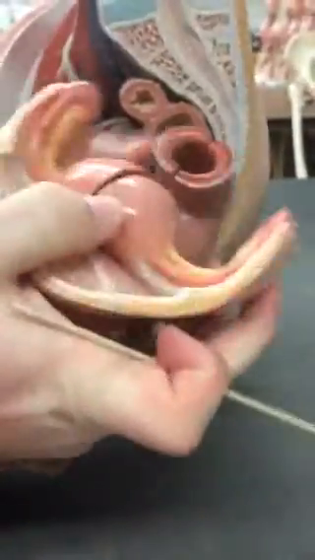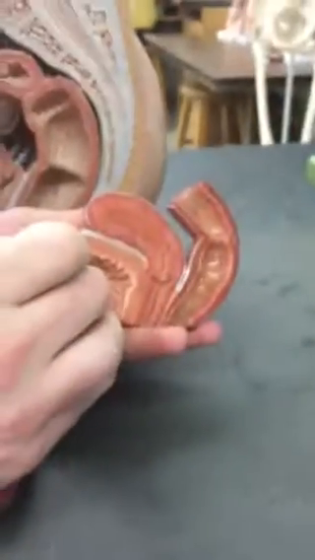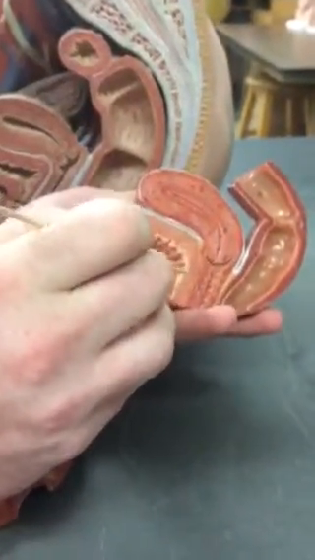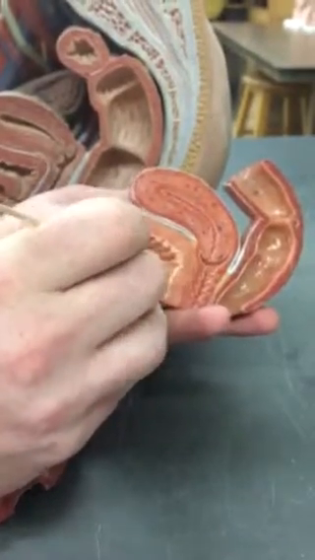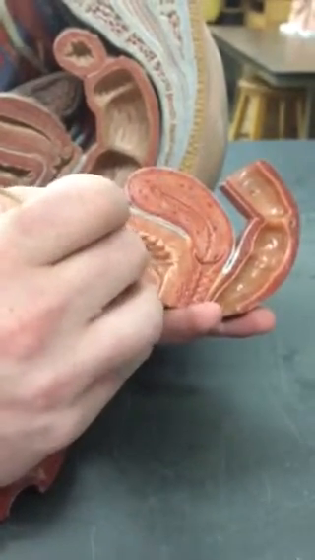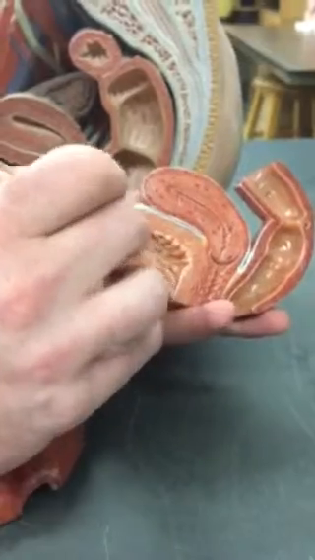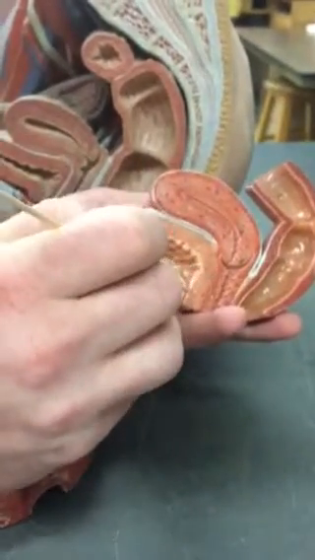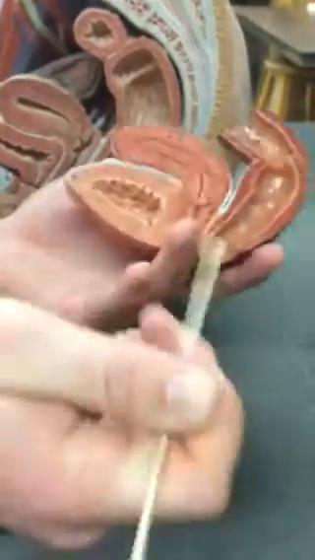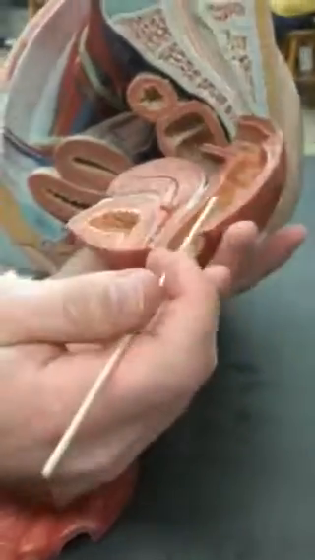And then you have the urinary bladder. This area back here in the back of the urinary bladder is called the trigone, because it makes a little triangle where the ureters come in, and then the start of the urethra. So that tube is the urethra coming down.